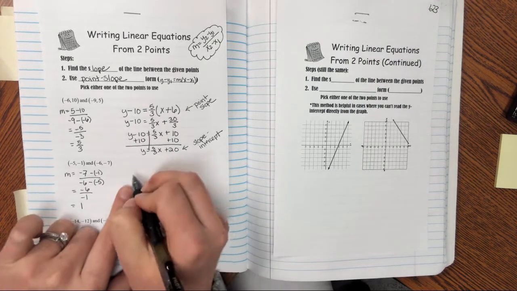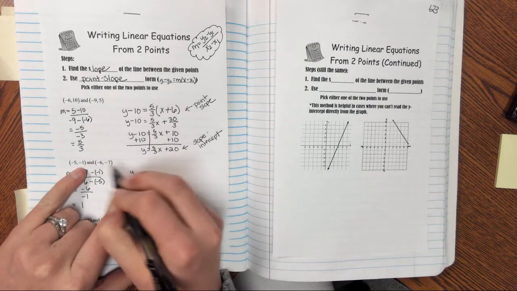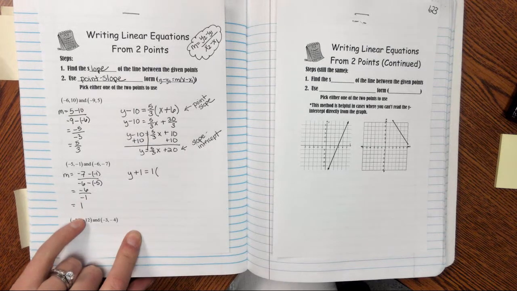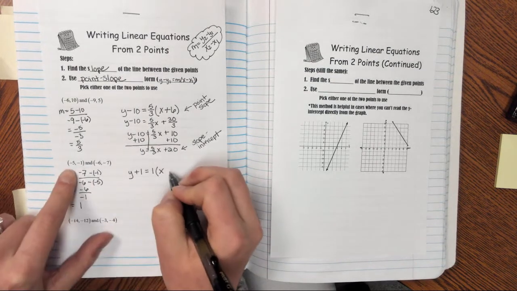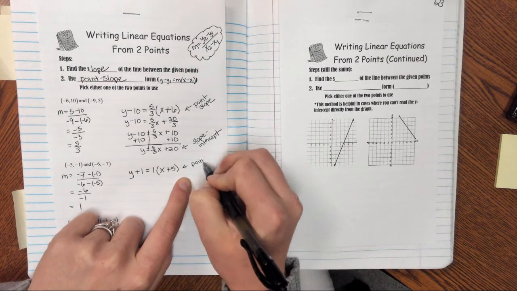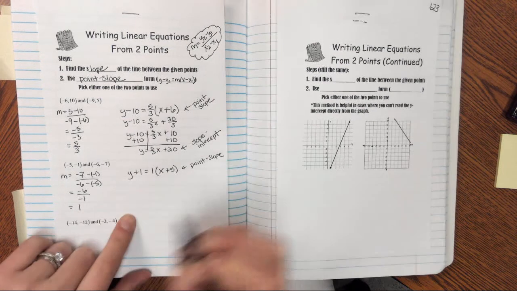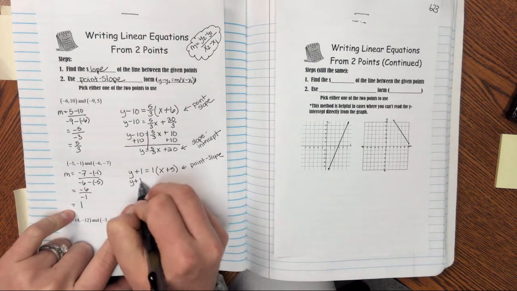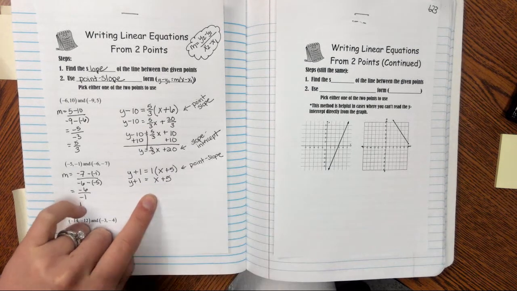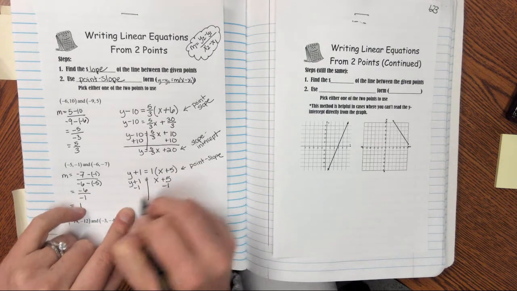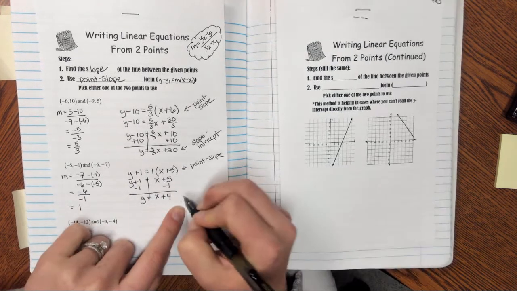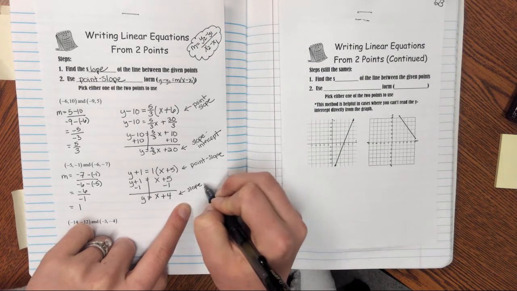So point slope form is where I need to start. So I have y minus negative 1, or y plus 1, is equal to a slope of 1 times x minus a negative 5, or x plus 5, for point slope. If I'm going to slope intercept, I'm going to distribute. So y plus 1, 1 times x is x, 1 times 5 is 5. And then I would subtract 1 from both sides to solve for y. So I get y equals x plus 4 as my slope intercept form.